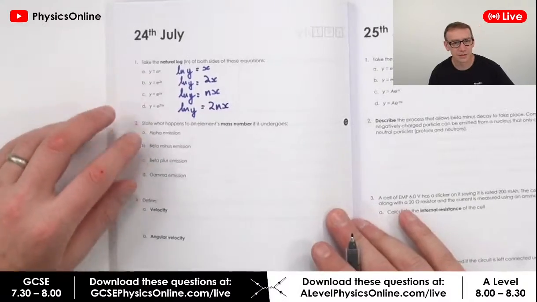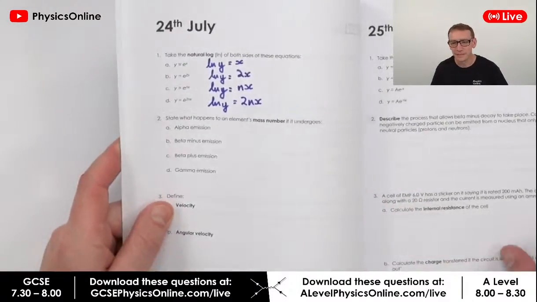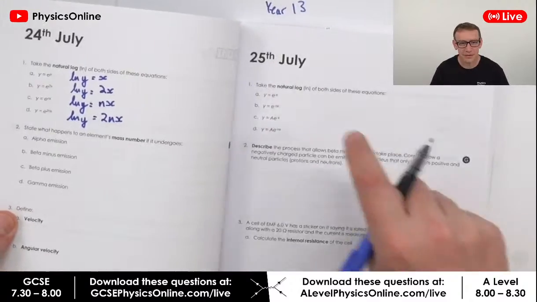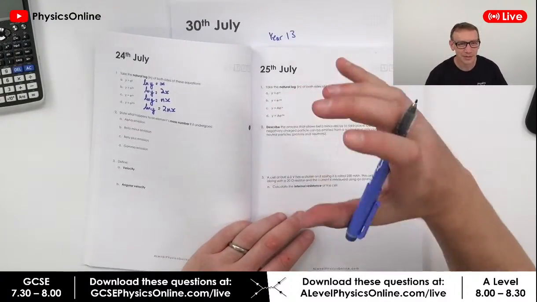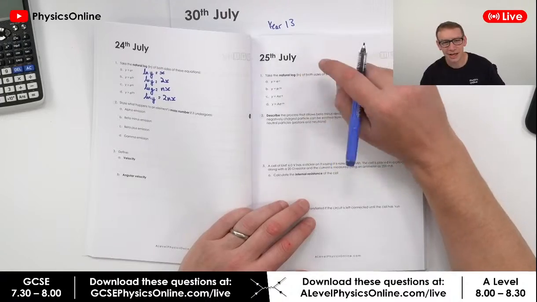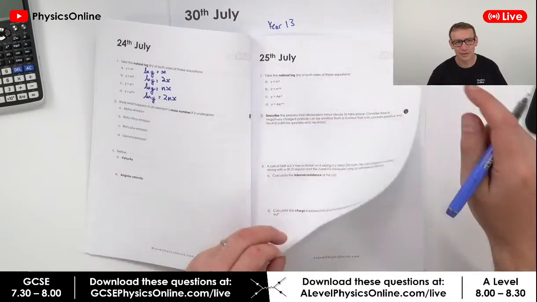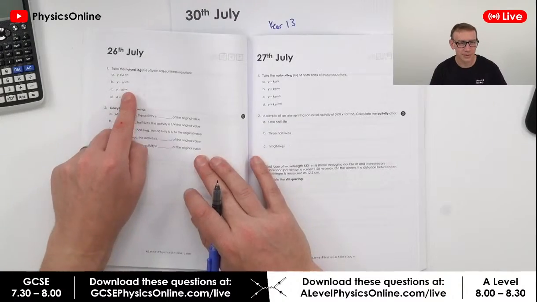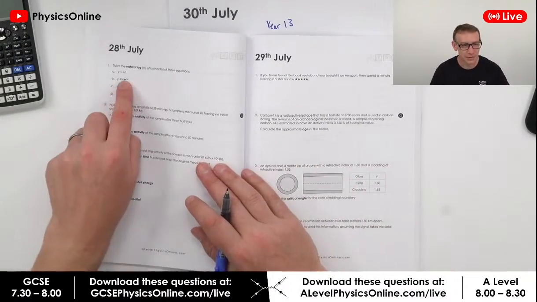So what I've tried to do is build up stuff very gradually in the book. If you actually have a go at this yourself, it's maybe a little bit difficult to see. It's a little bit blurry on that zoomed in shot. So you can do questions like that. It builds up on the 25th, builds up on the 26th, builds up on the 27th, builds up on the 28th.